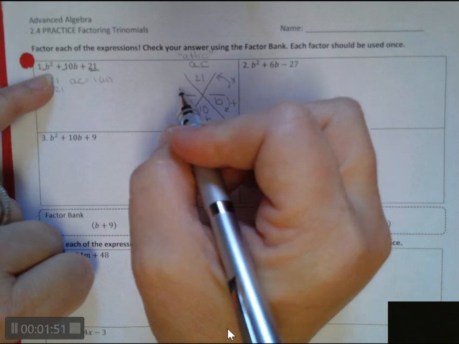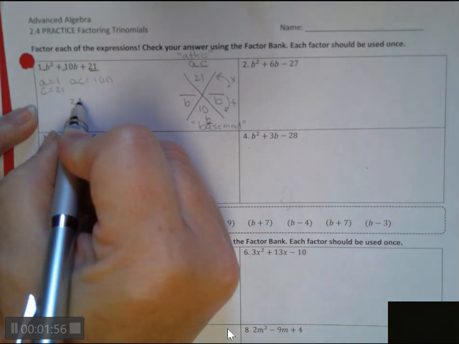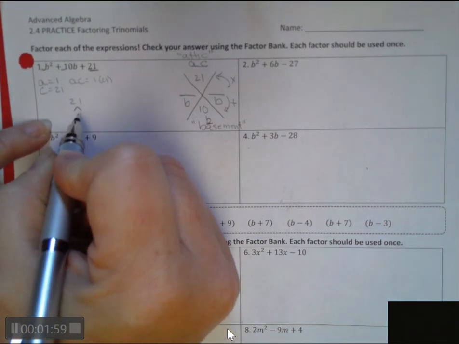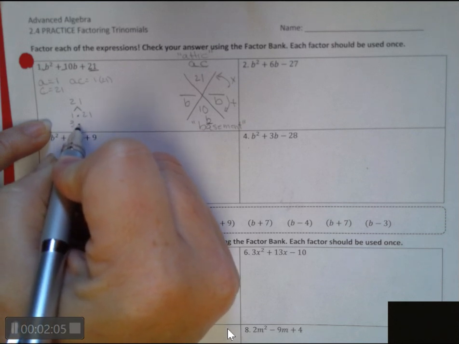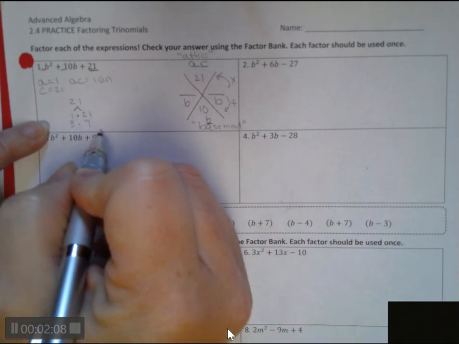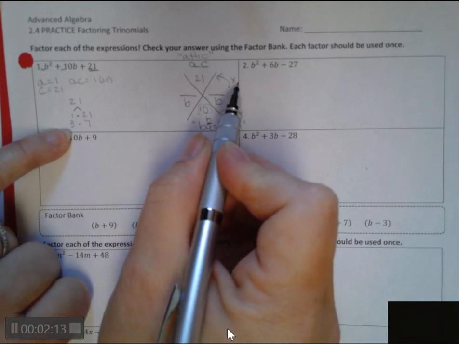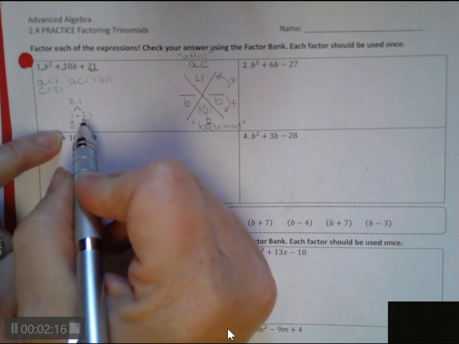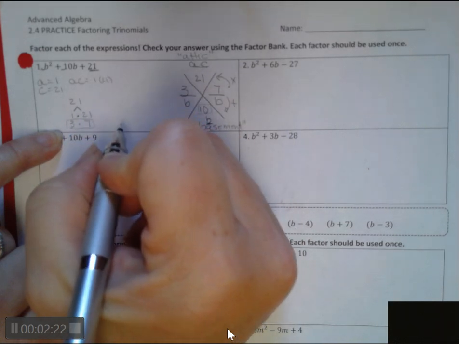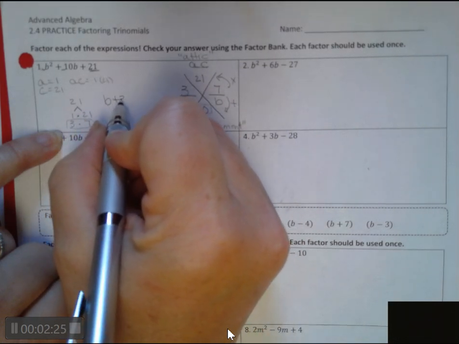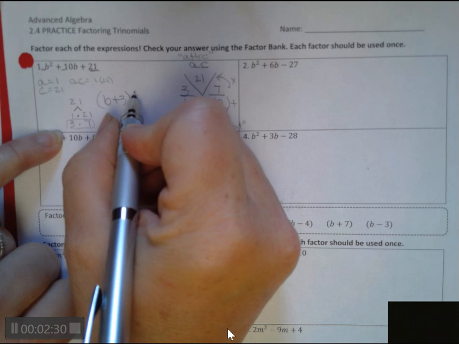So we have our B's on the bottom, and then we're going to say, okay, I need the factors of 21. Now, we have another method, and we talk about how to find these factors. So 21 breaks down to 1 times 21 and 3 times 7. And what you want to do is look at these. What will add to give you 10, but multiply to give you 21? Well, as you can see, it's right here, 3 and 7. So this is a 3, that's a 7. My final answer is B plus 3. We call this bottoms up, and then B plus 7.